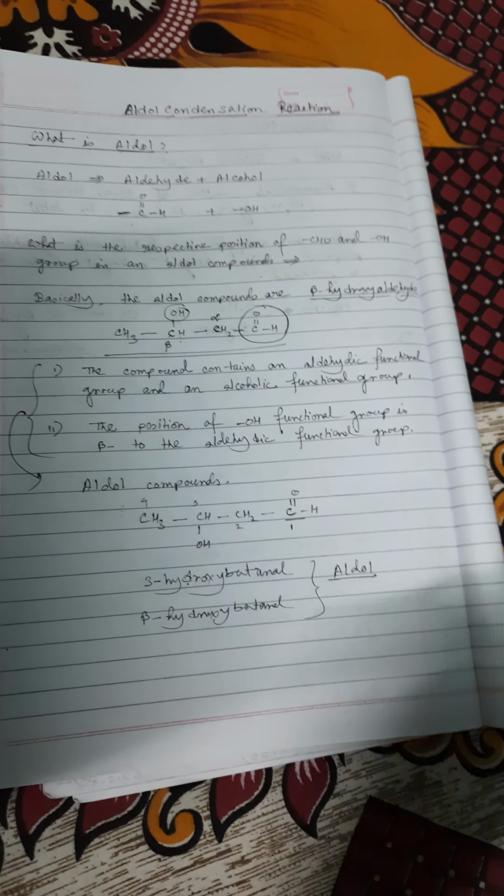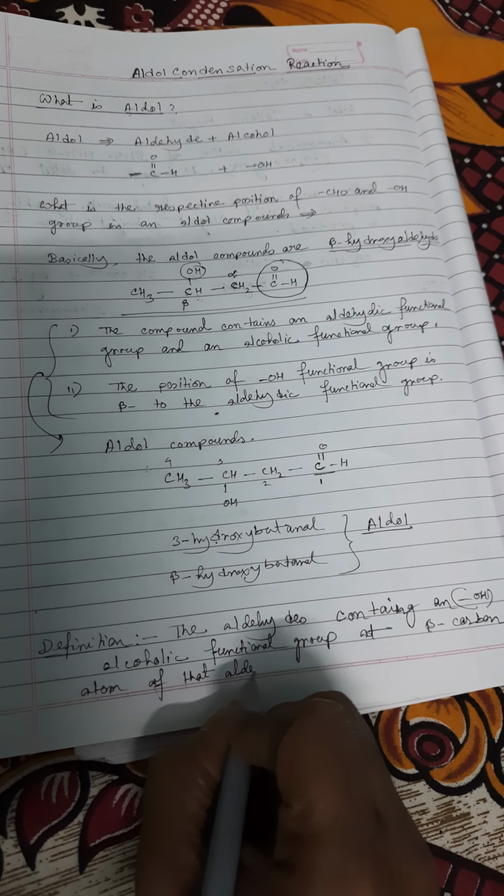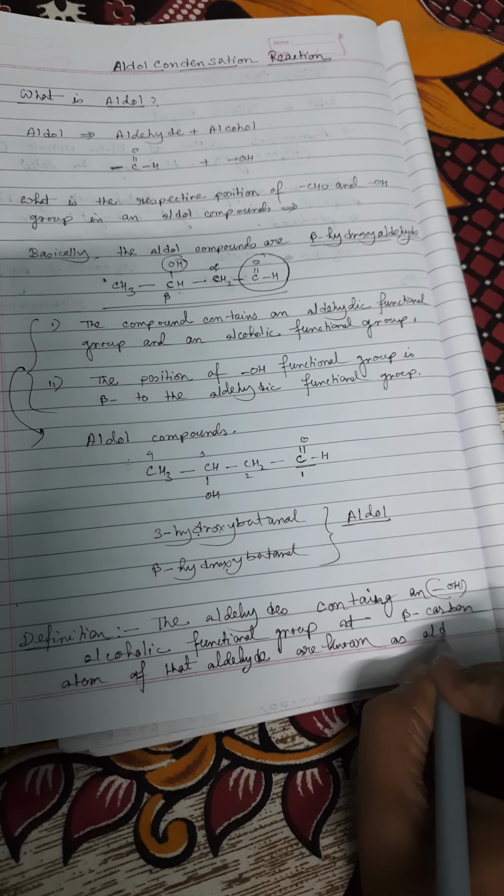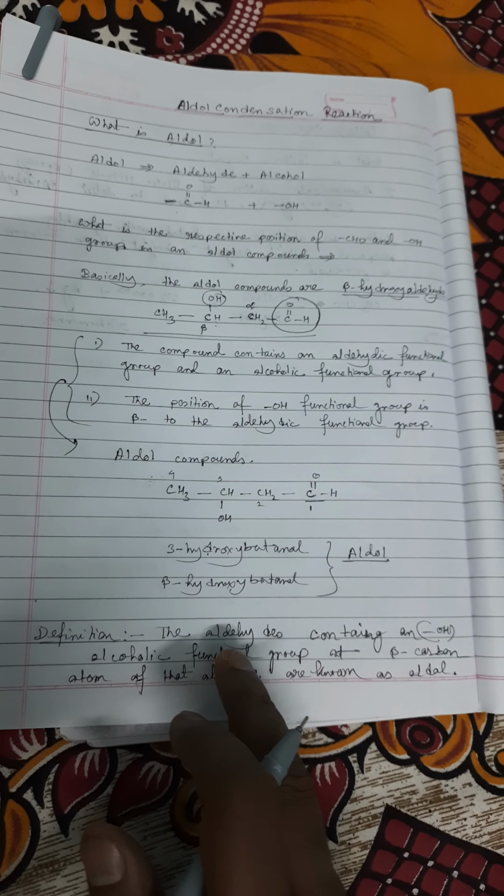Definition: the aldehydes containing an OH or alcoholic functional group at the beta carbon atom of that aldehyde are known as aldol. This is the basic definition of aldol compounds.